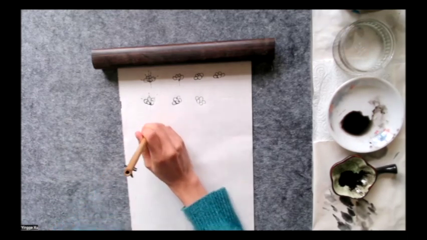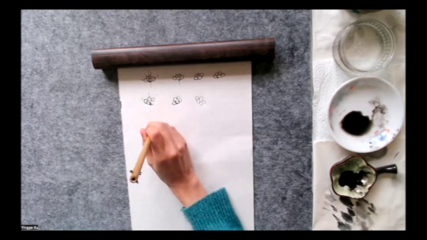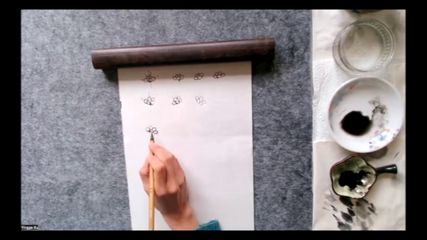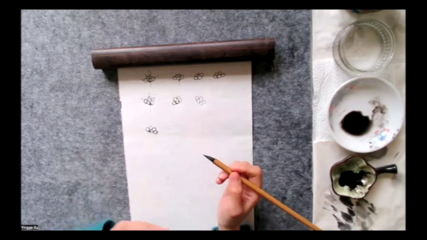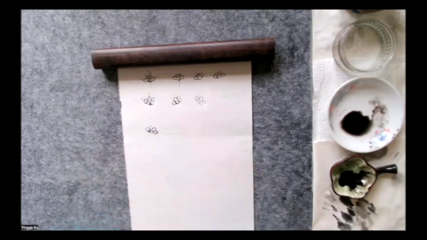And now we have 4. And these 4 petals, 4 movements, are more like the shape of a full petal now, because they are facing more to the viewer now.